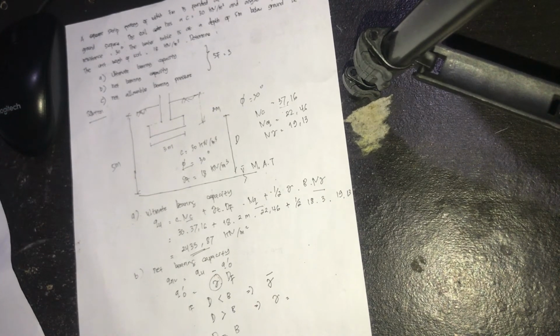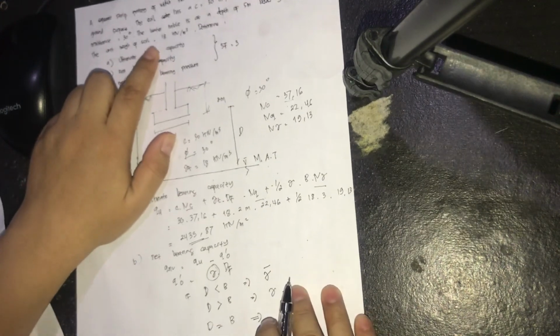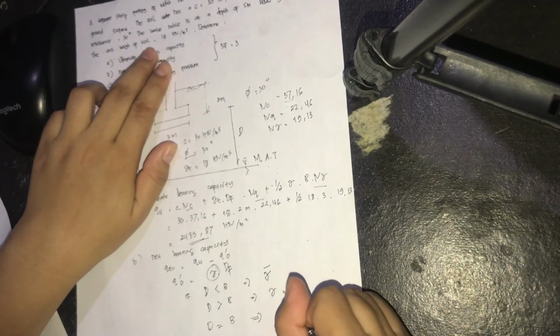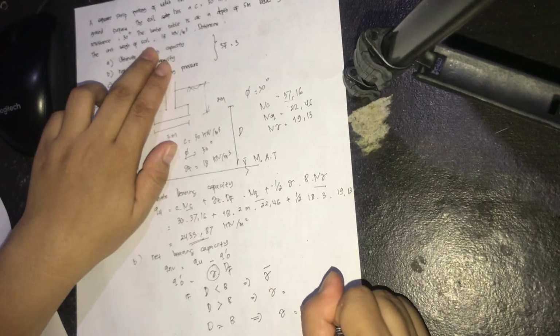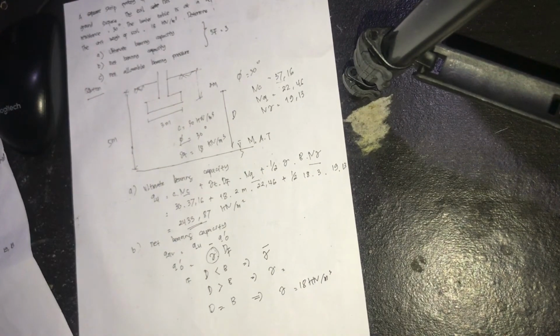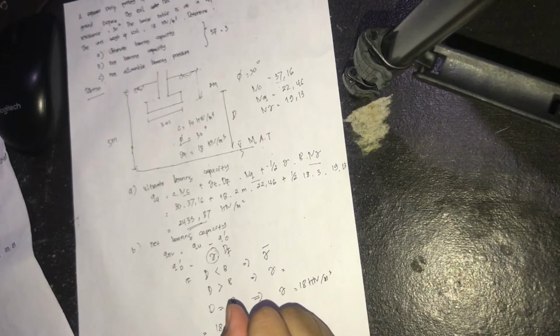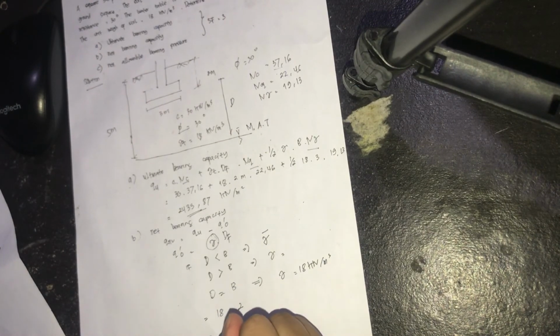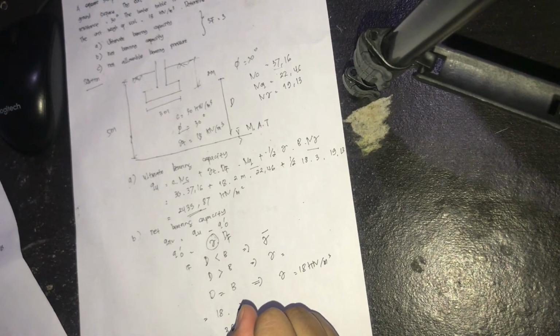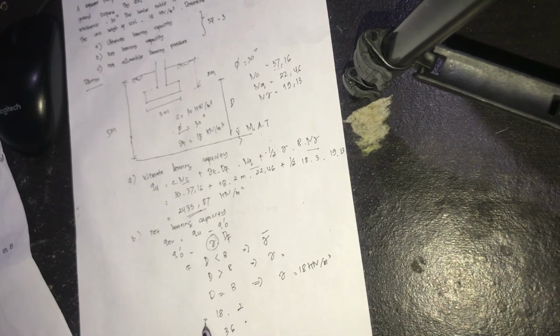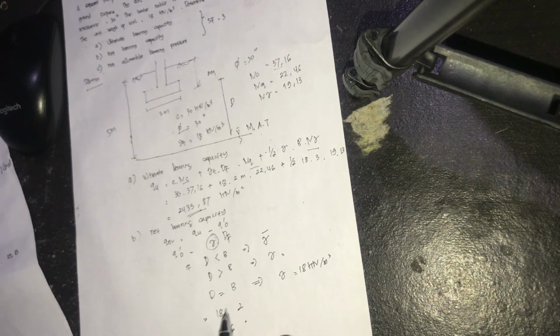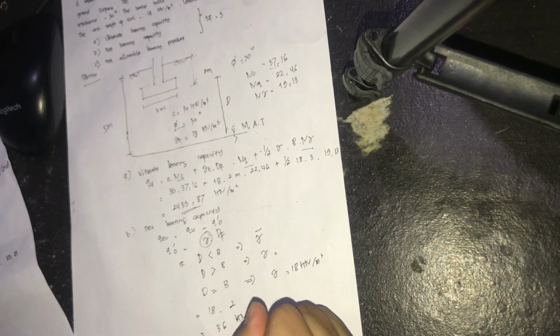So we use the unit weight of soil in this question, which is 18 kilonewton per meter cubic. So we can calculate it: 18 multiplied by the depth of foundation 2. It means 36 kilonewton per meter square.